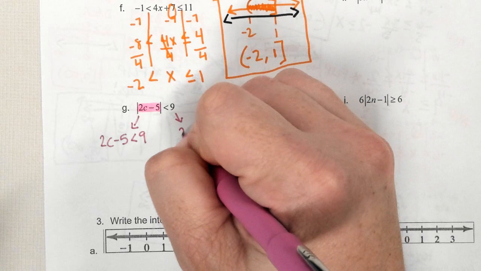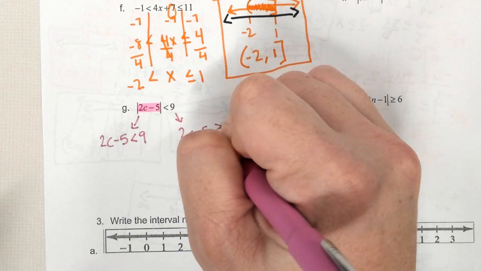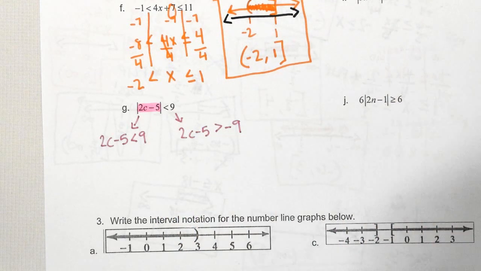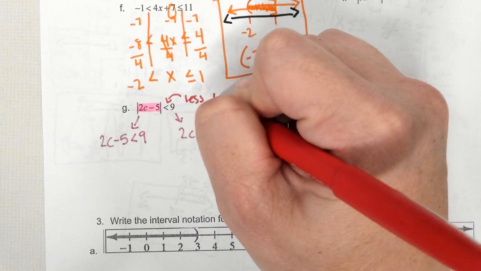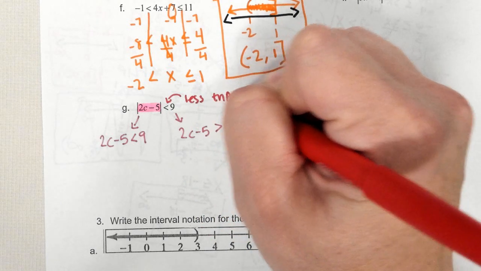And we're going to rewrite it flipped symbol, -9. And we're going to solve both. But before I keep going, I need to figure out what symbol I'm using. This is a less than, which tells me it's an and problem.